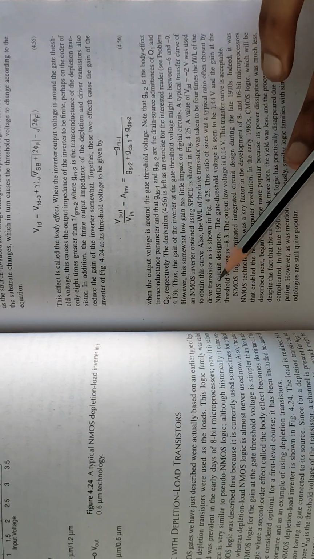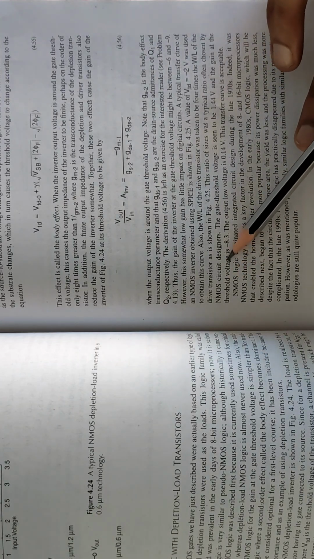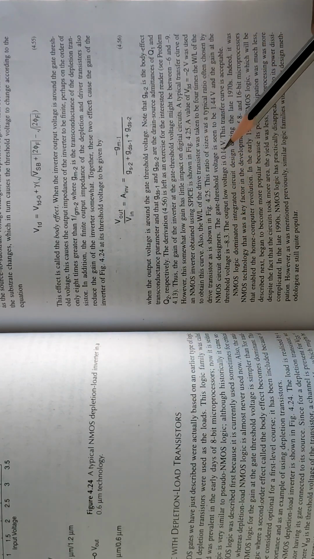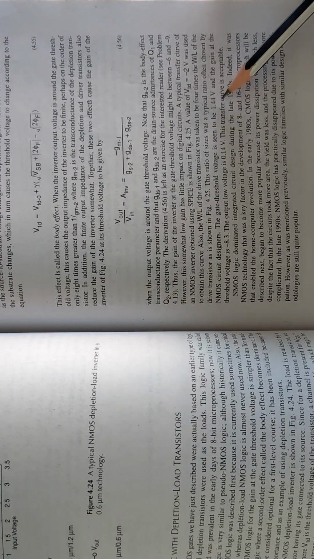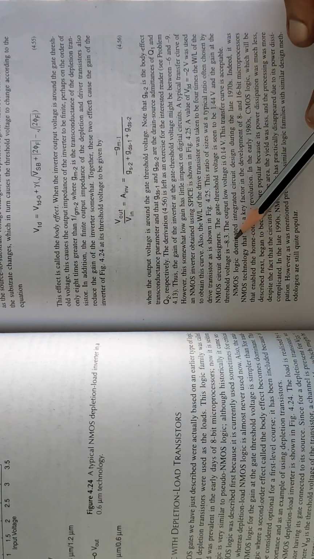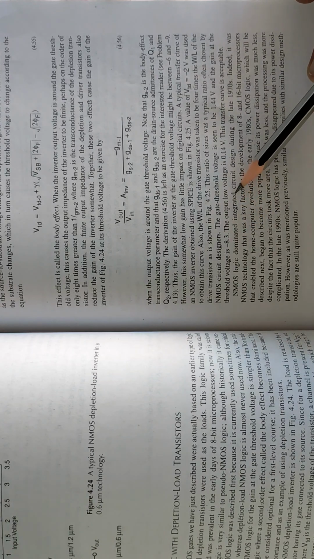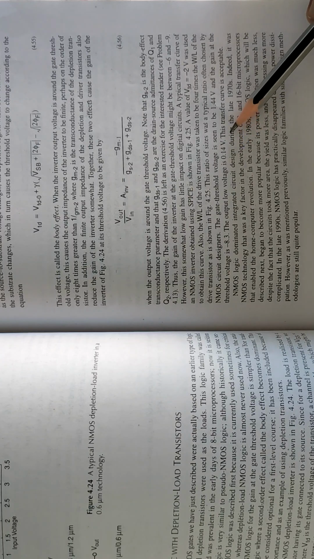often chosen by NMOS circuit designers. The gate threshold voltage is seen to be 1.44 volts and the gain at the threshold voltage is minus 8.3. The output low voltage is 0.14 volts. This transfer curve is acceptable.